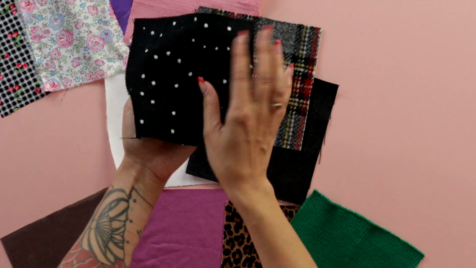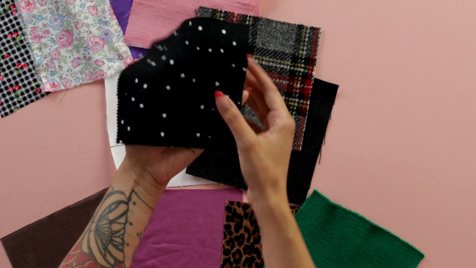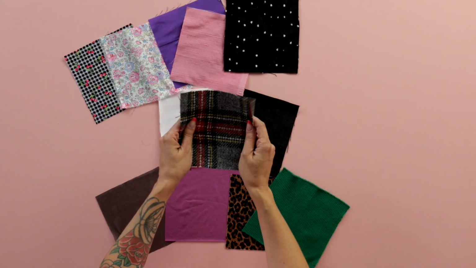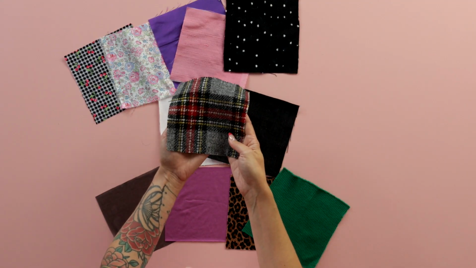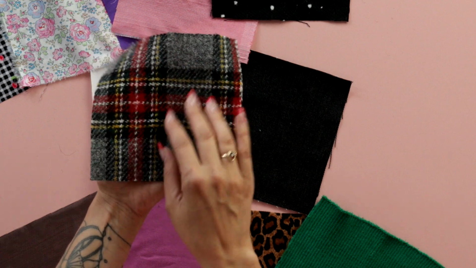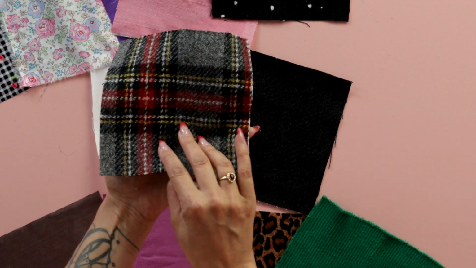And you can see the texture comes from that tufting on the top there and the diagonal weave, which you might not be able to see on the camera, but it's there. This is a wool tweed, and this is a Harris tweed, which is a very special type of tweed. You can tell that it has a sort of fuzzy texture to it.